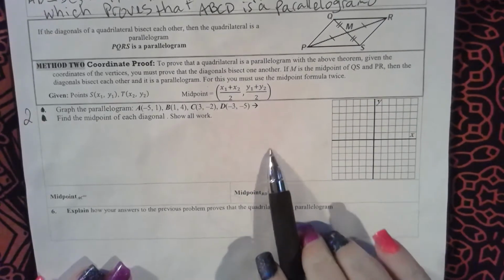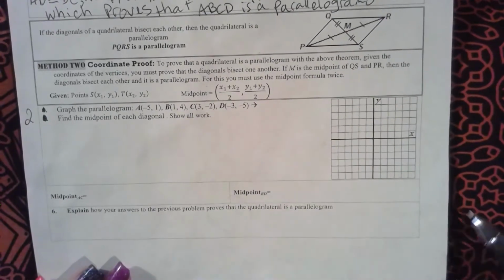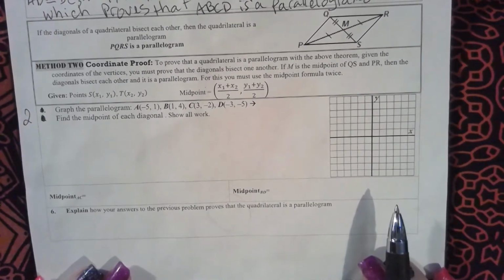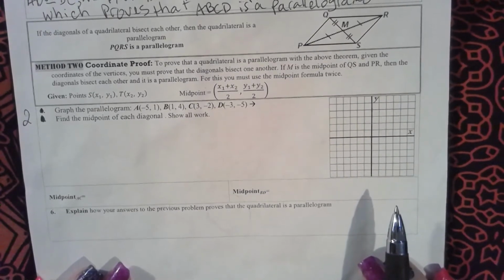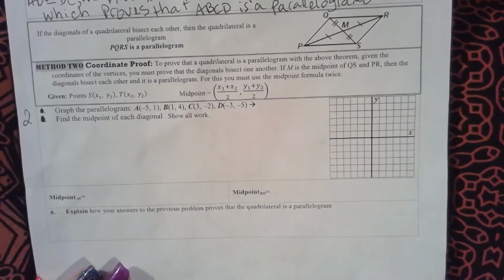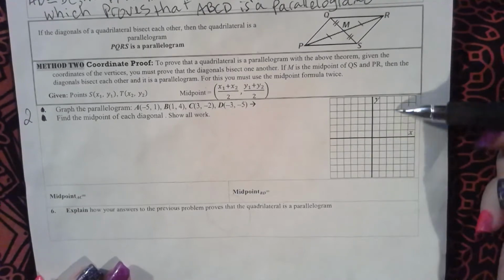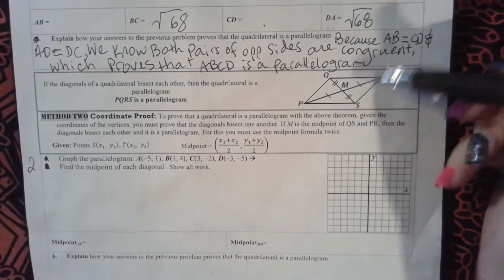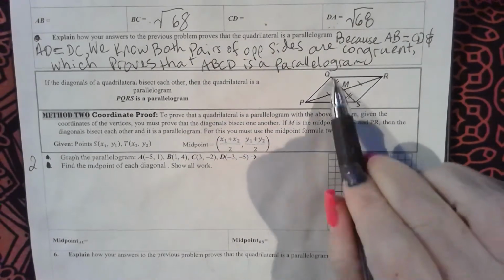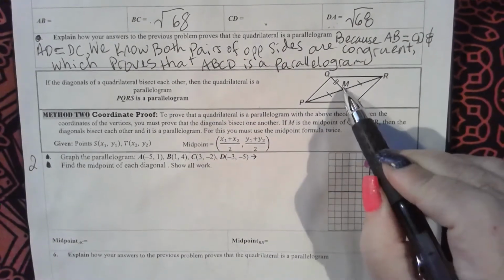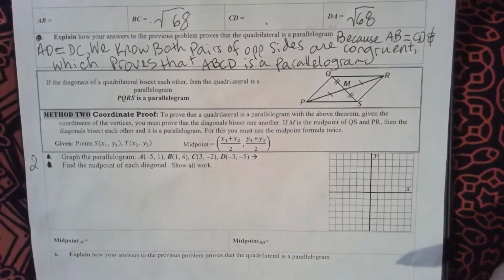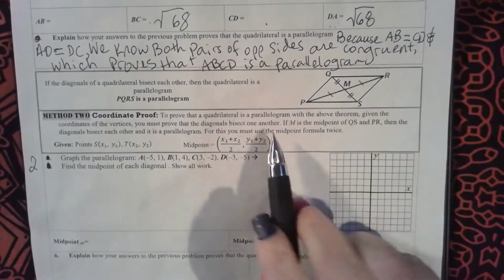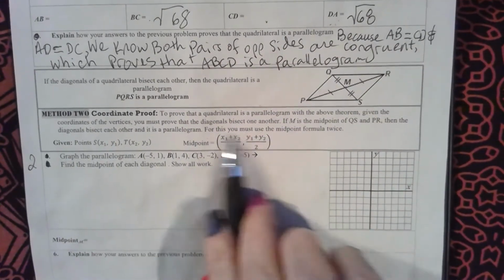Now, this one is my favorite method. When we graph the parallelogram, one thing that we can do is we can discover, are the midpoints of the 2 diagonals, now here's the diagonals, if the midpoint of the 2 diagonals is identical, then we know it's a parallelogram. So we would use the midpoint formula, which I've given you here.